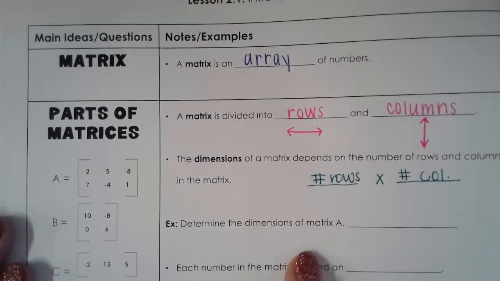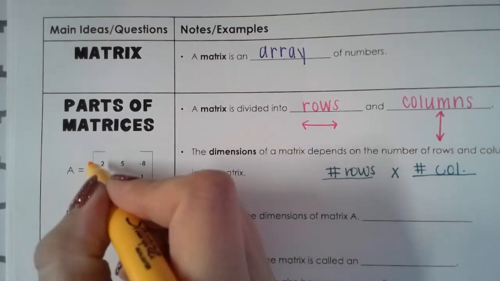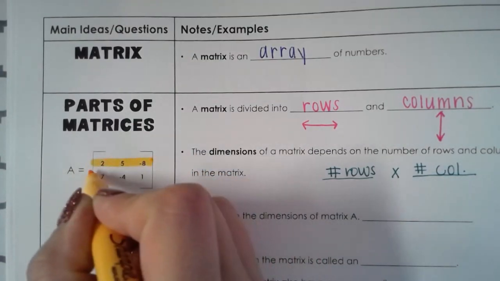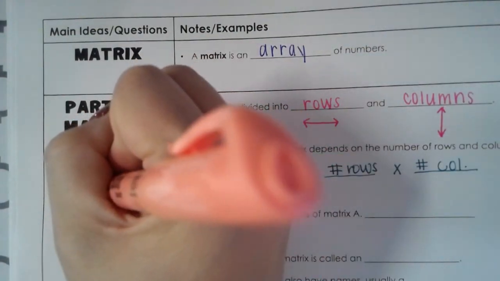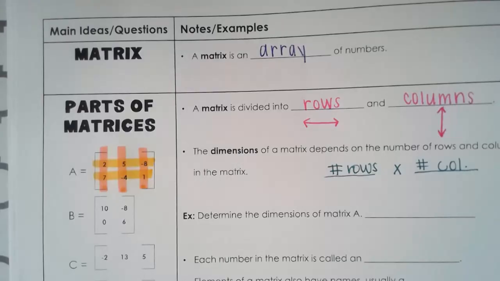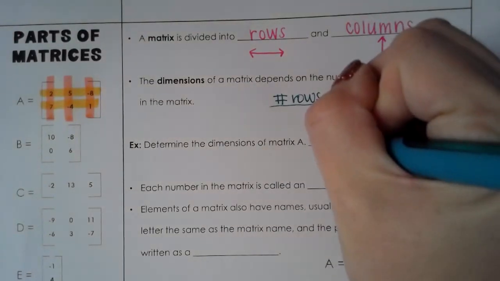So if we're determining the dimensions of matrix A, okay, rows go left and right, so it's got 2 rows and 3 columns. So matrix A is a 2x3.